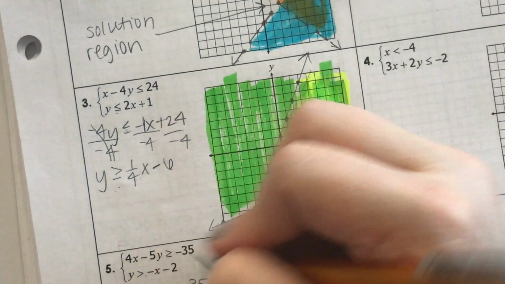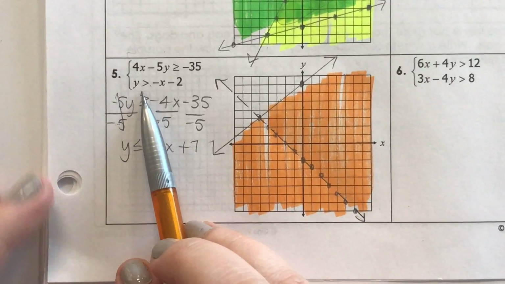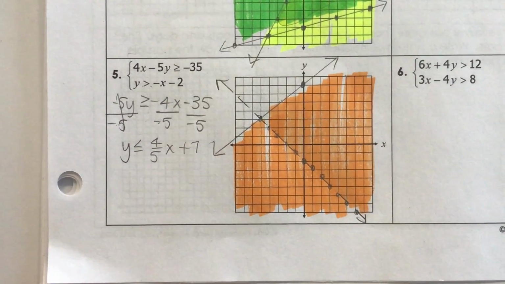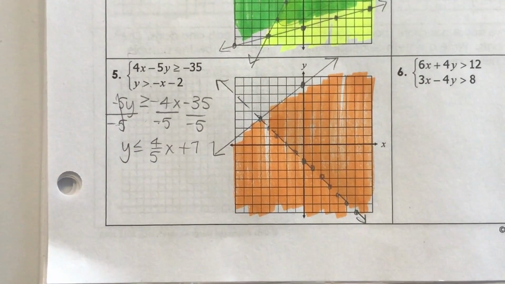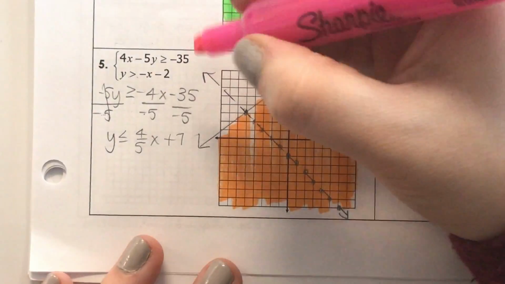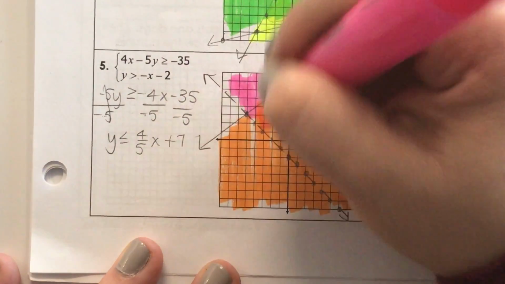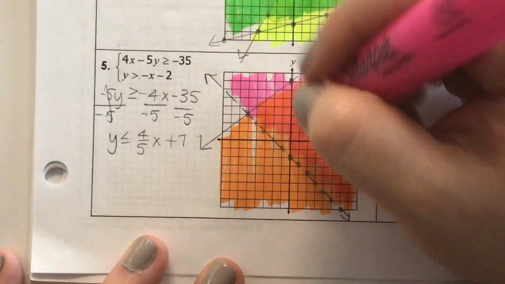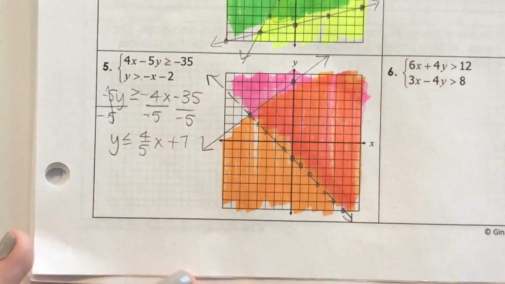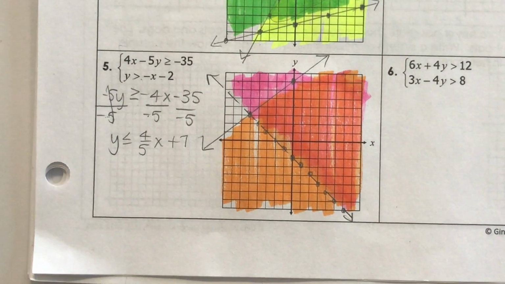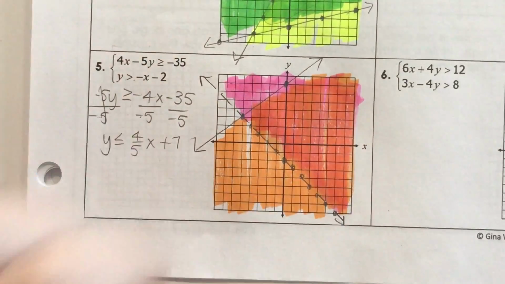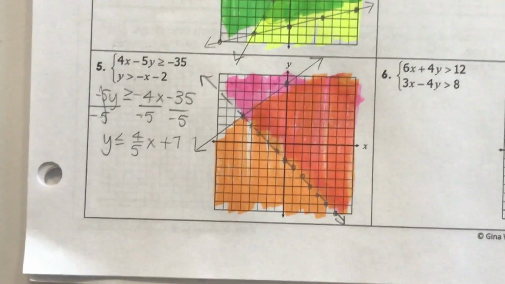Okay. And we are shading above this line, because it's greater than. I haven't used pink yet, so let's go pink. So our shaded region is this guy right here, all of that. Okay, let's do a couple more.